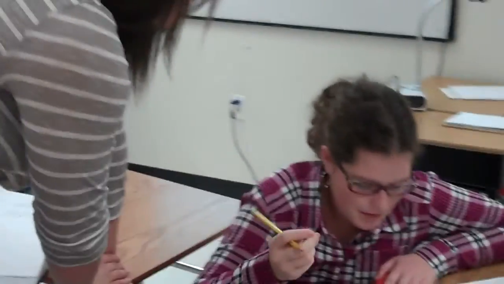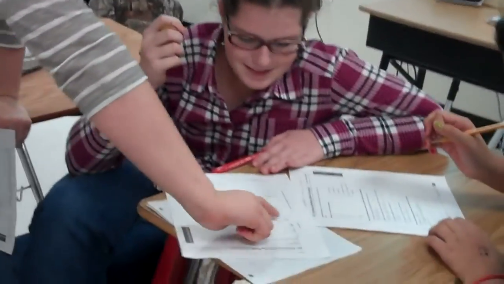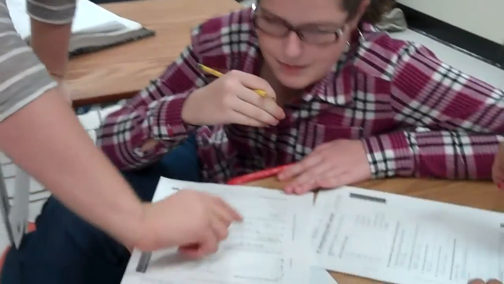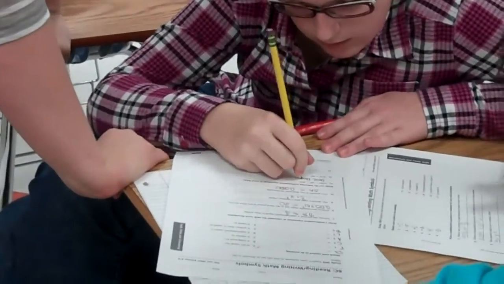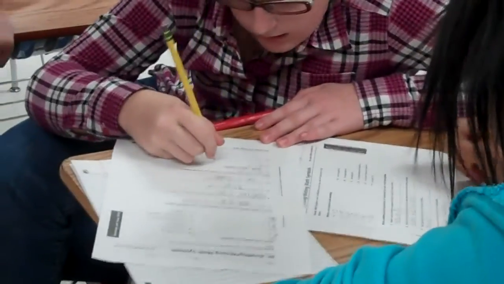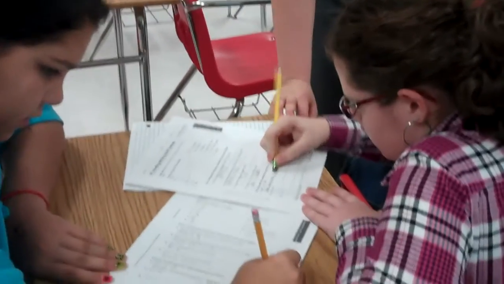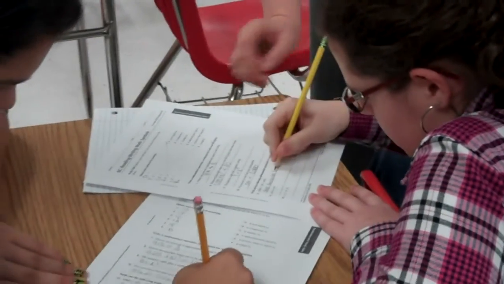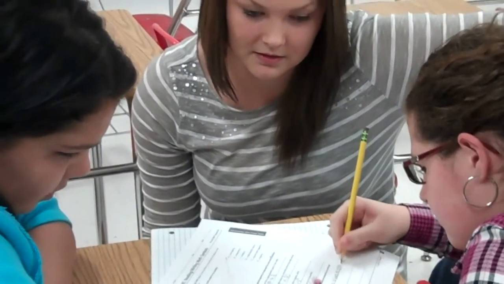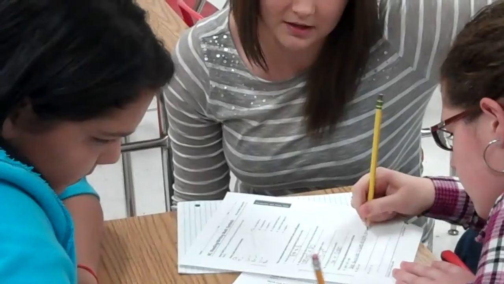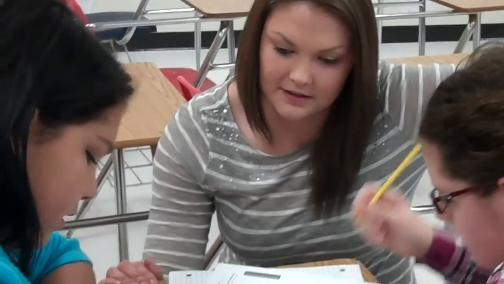What are you guys working on? Number 11. Okay, this is supposed to be in words, so, oh, you're right. Now we're writing it in words, so go ahead and do this one for me. 3, it's 2, 10 to the second power, times 10. Yes. Equals. Good. Alright, Cortland, go ahead and do the next one.